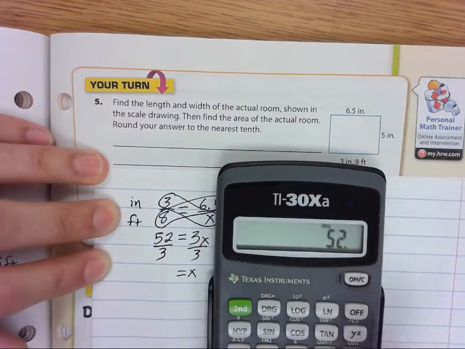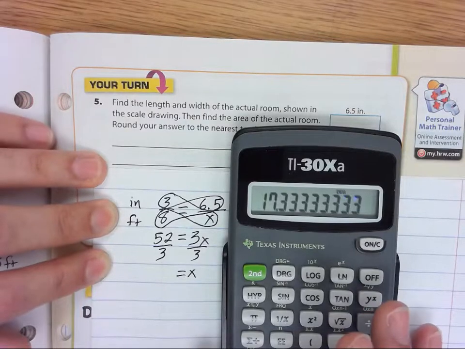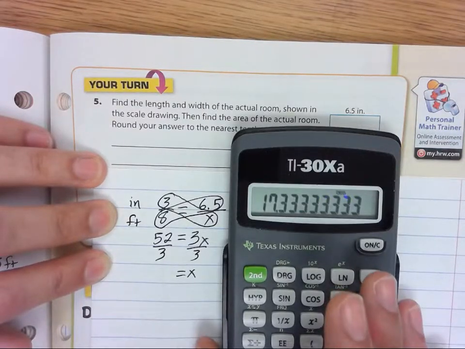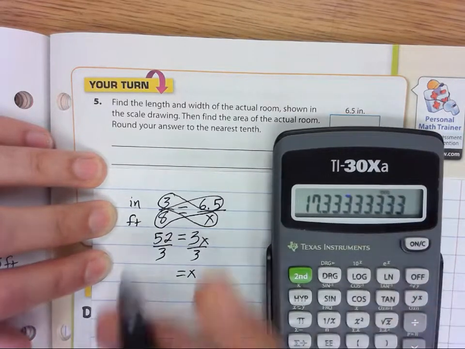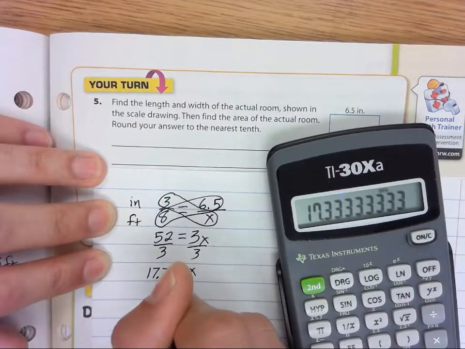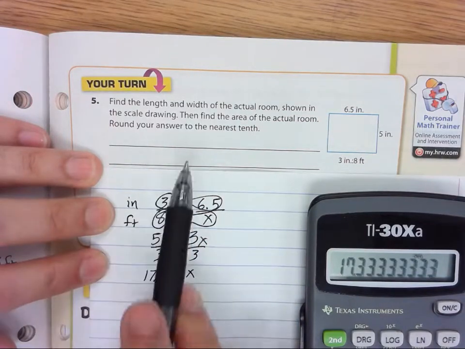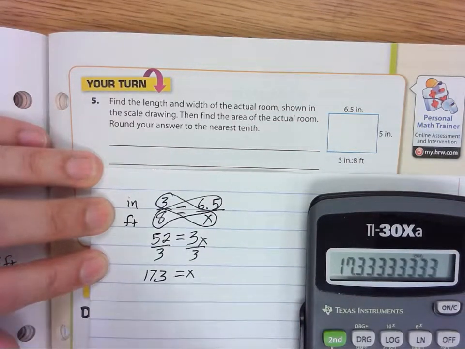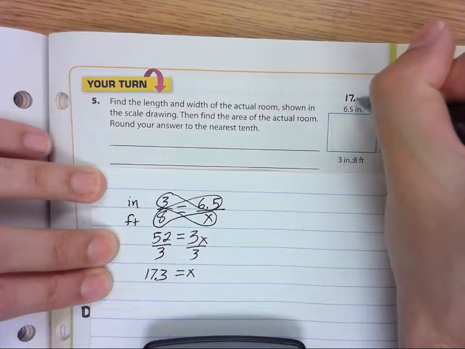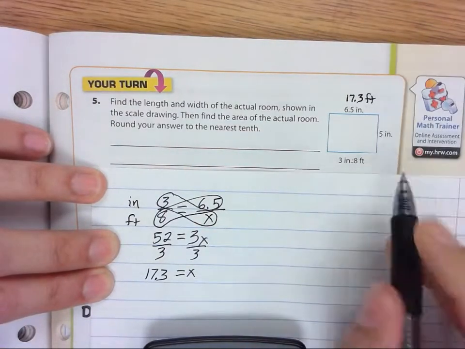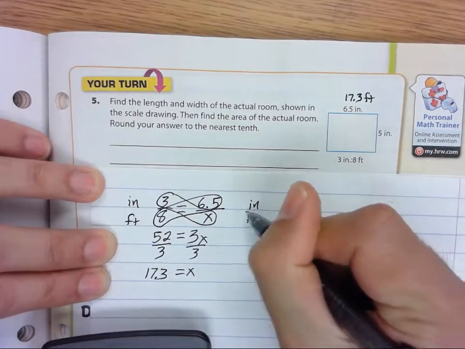And you do 52 divided by 3, which is 17.33, but I'm going to stop right there because it tells us to round our answer. I'm going to round it right now, so 17.3. So 6.5 inches is 17.3 feet.